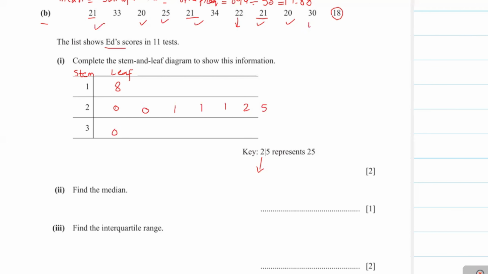Firstly, we write this number. And then after this, we write 33. This is 3. And next is 34. This is 4.